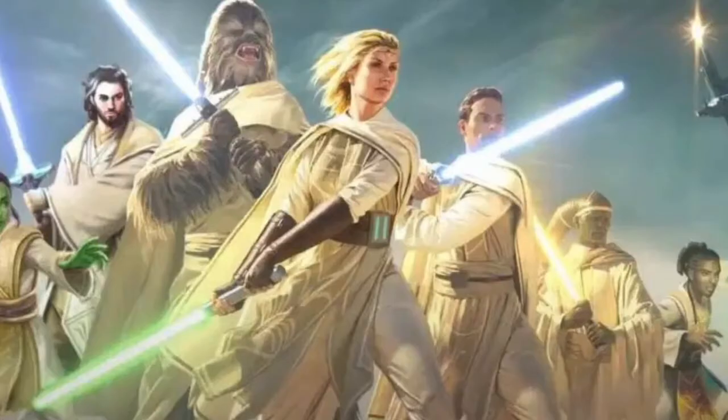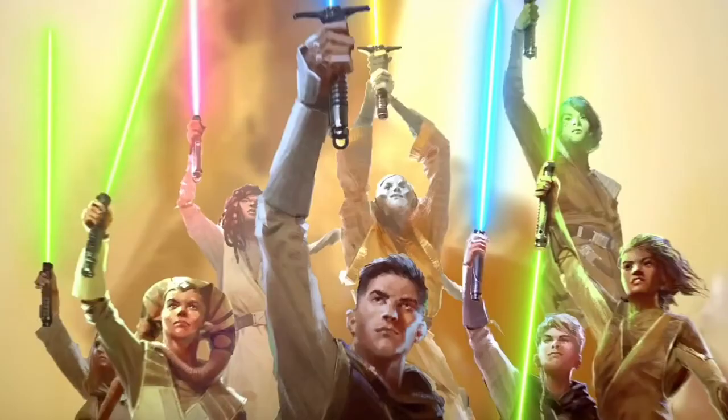The Star Wars timeline is a massive one, so in today's episode of Star Wars Awareness, I will be giving the complete Star Wars timeline of every movie and show in chronological order. The timeline starts with the era of Star Wars The High Republic.